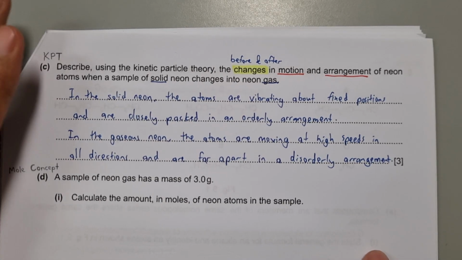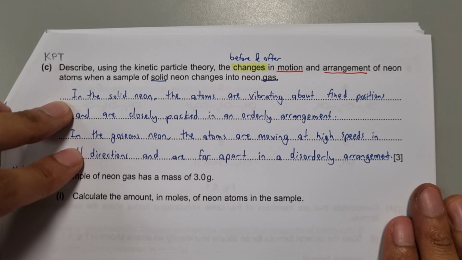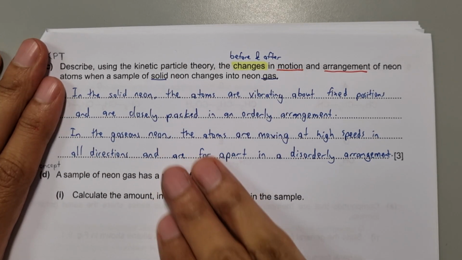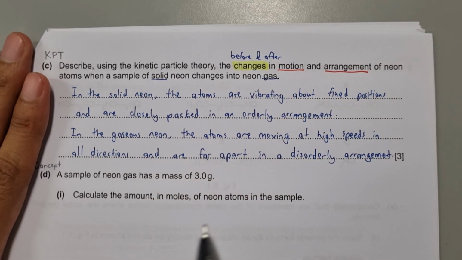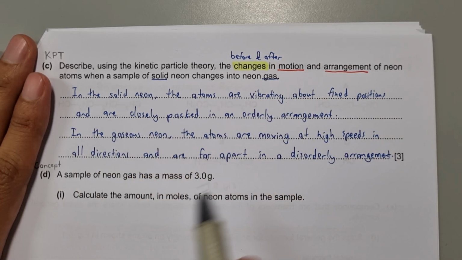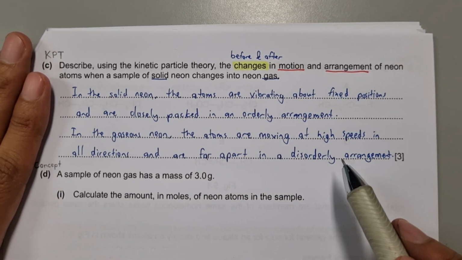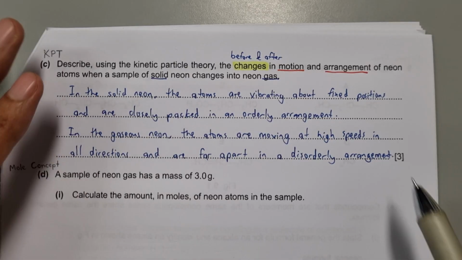Another memorization question, 3 marks. Once again, for motion, you just need to memorize: for solid, vibrating about fixed positions; gases, moving at high speeds in all directions; liquids, sliding over one another.